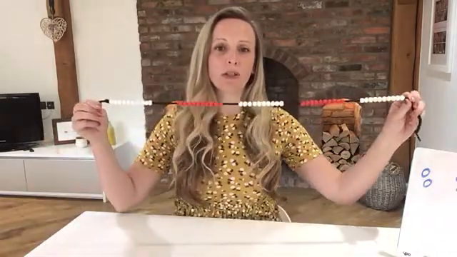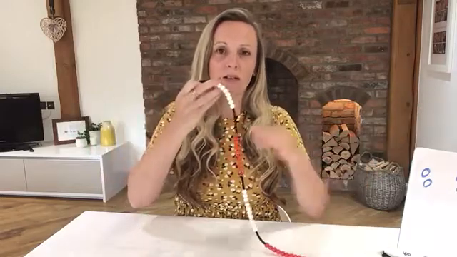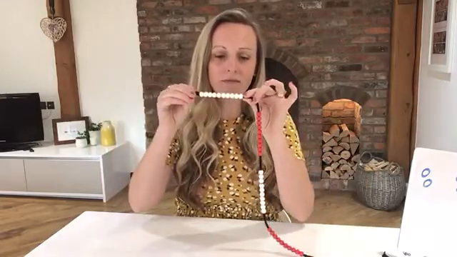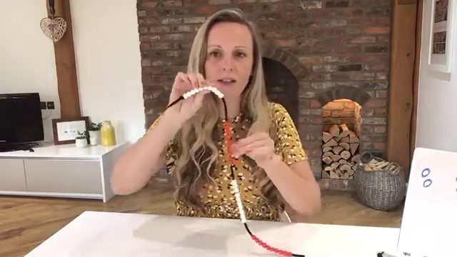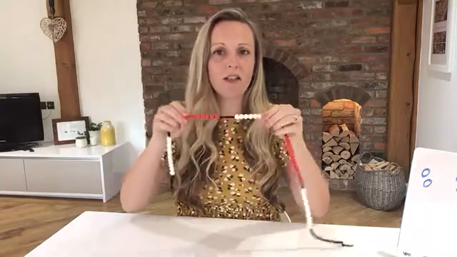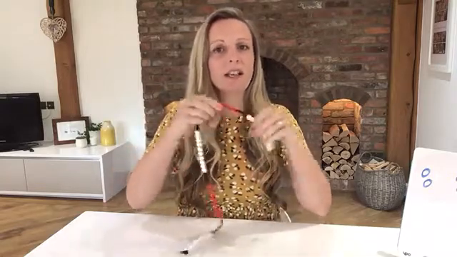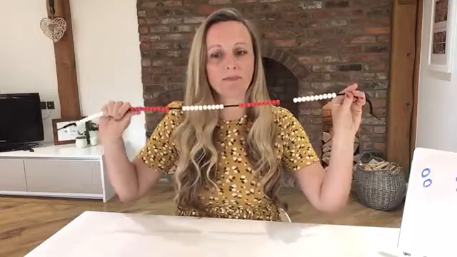And I've got my bead string here. We know in a bead string, our beads are organised in groups of 10. So I can say, well, there's 10, 20, 30, 40, 50 beads on this string.